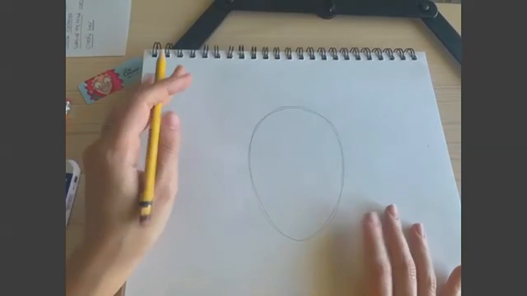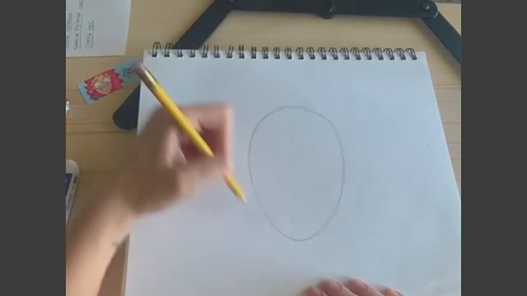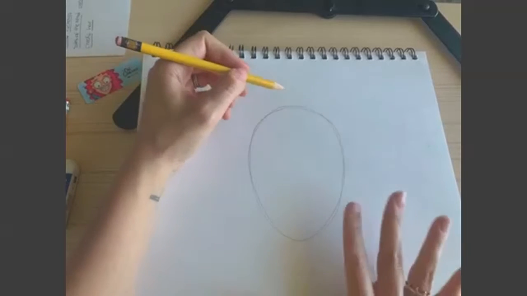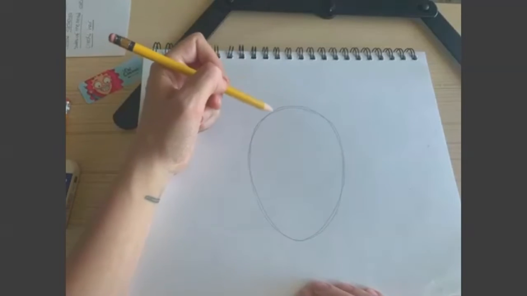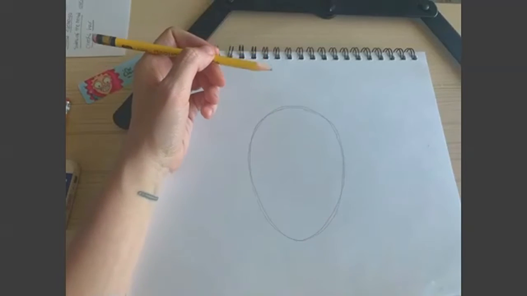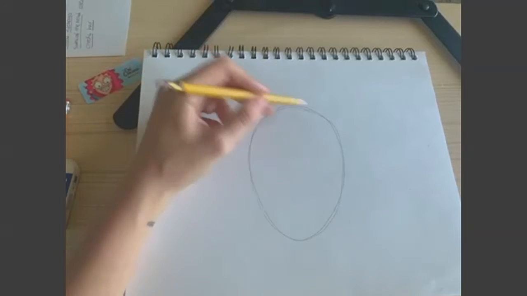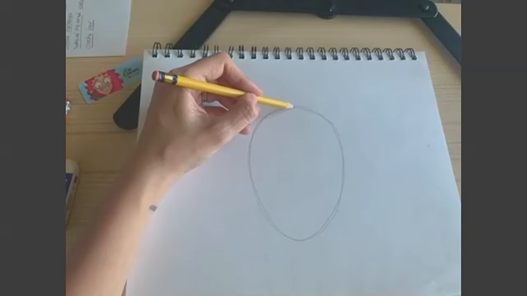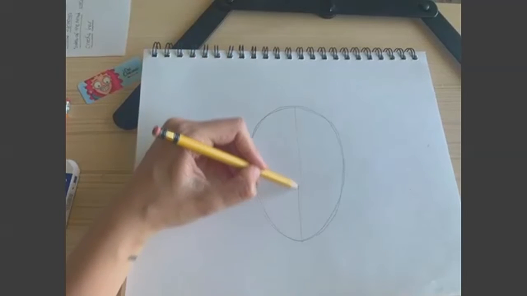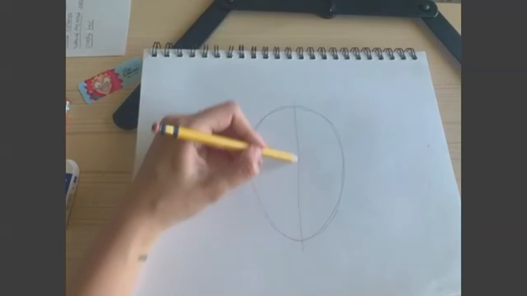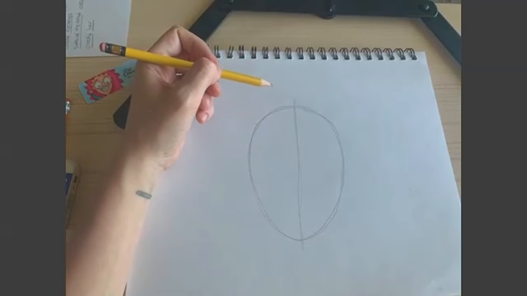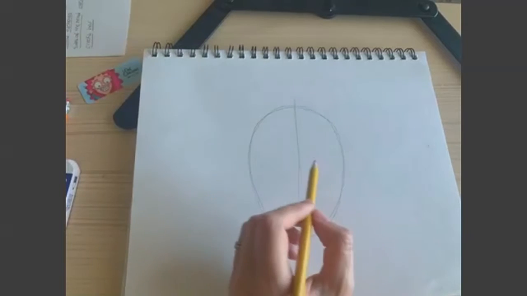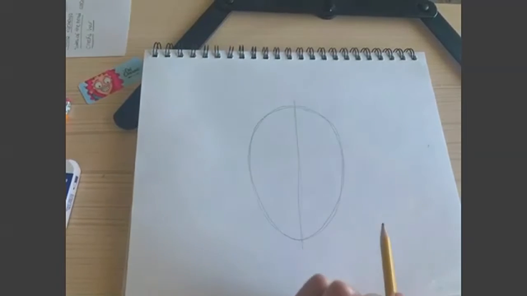Don't really worry if your shape is not as good as you want. This is just the sketch, so your lines don't have to be perfect. You just want to understand what you're drawing. And now I'm going to do the line that will separate my face, the vertical line, and then the horizontal line.